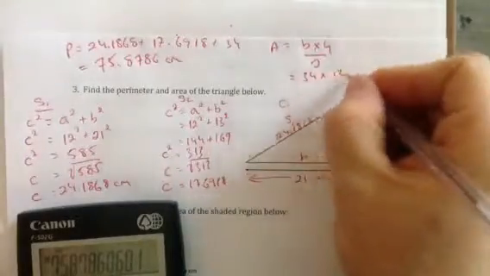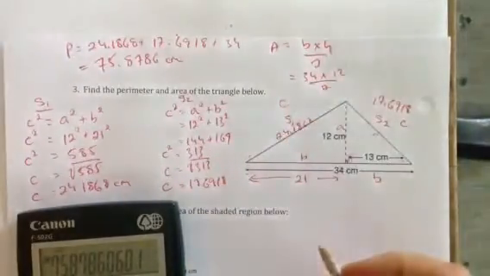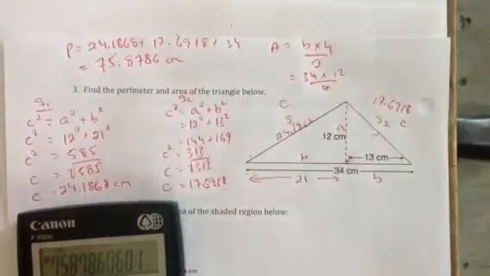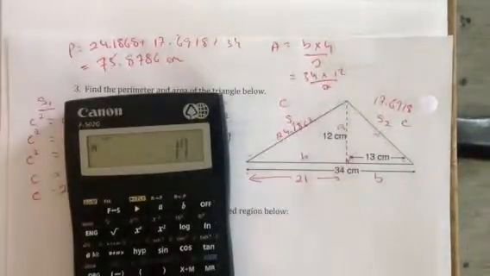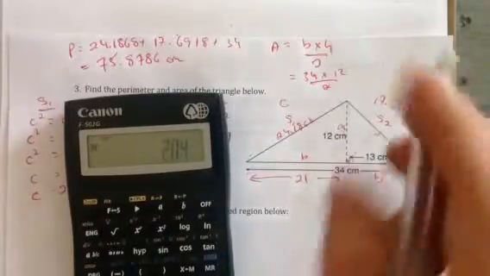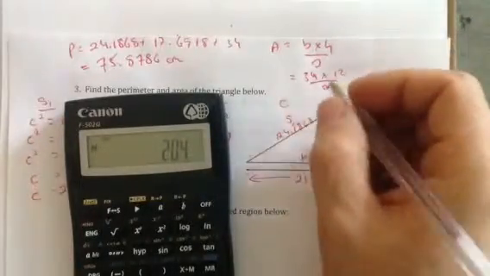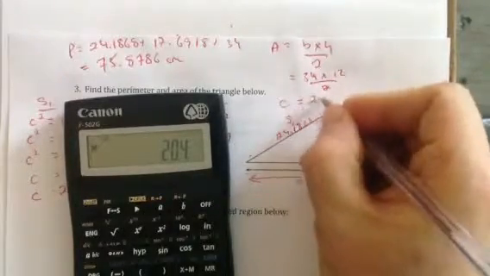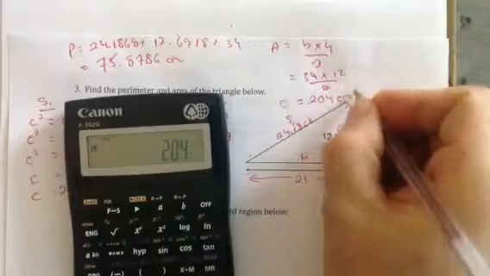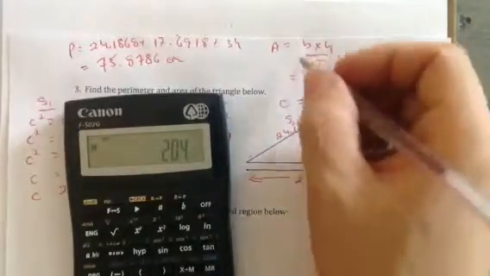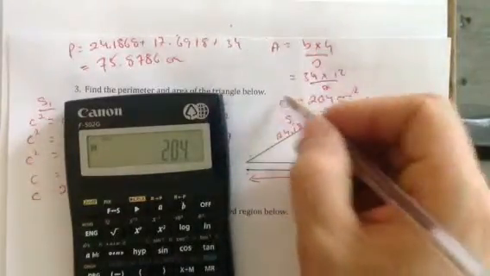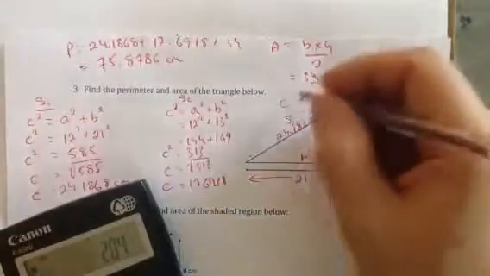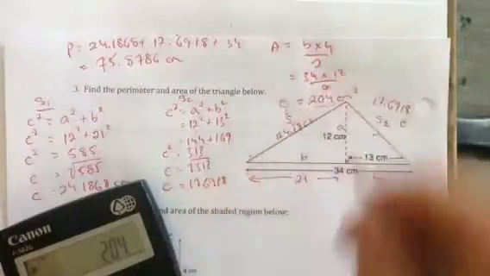The area is base times height divided by 2, which the base is 34 we were given, and the height we were given is 12, divided by 2. Okay, if you want, you can do 34 divided by 2 is 17 times 12. Okay, so 17 times 12 is equal to 204 centimeters squared. Okay, so there's your area.